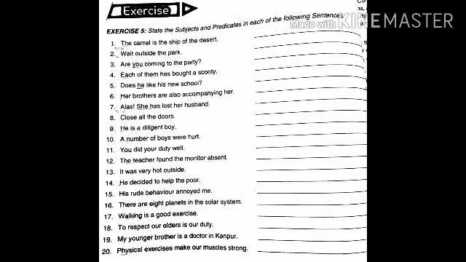Now let's try to solve these questions. State the subject and predicate in each of the following sentences. First one, the camel is the ship of the desert. We are asked to identify the subject and the predicate. So what you need to do first is identify the verb. Which is the verb coming here? The camel is the ship of the desert. The verb is is.